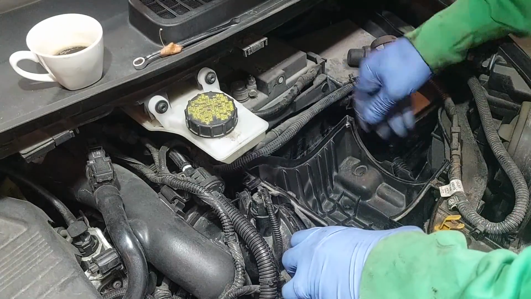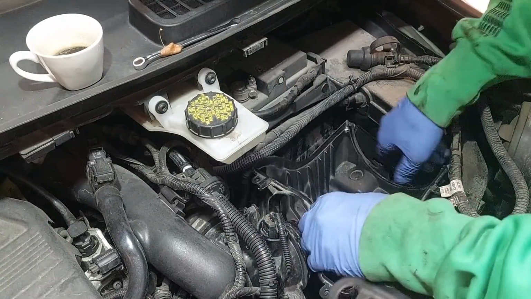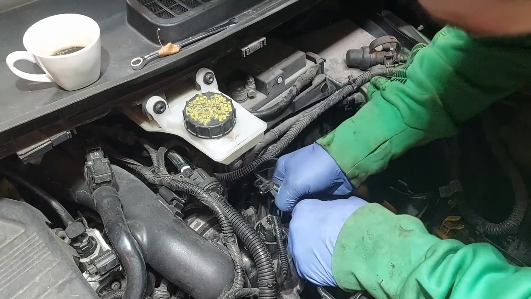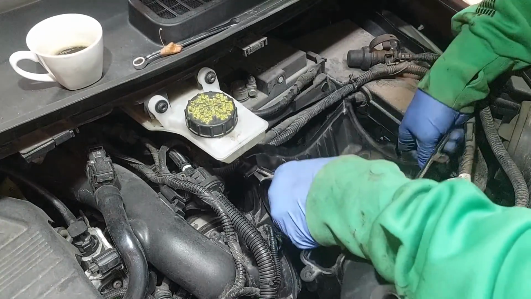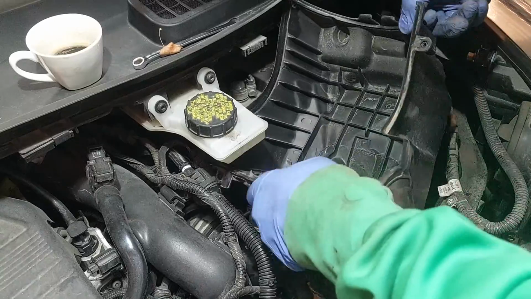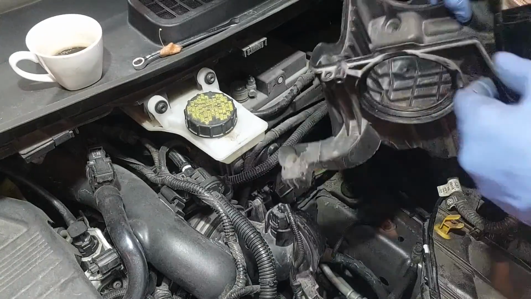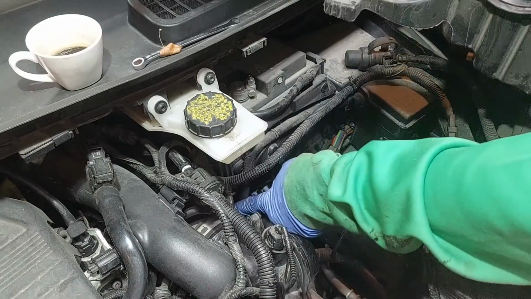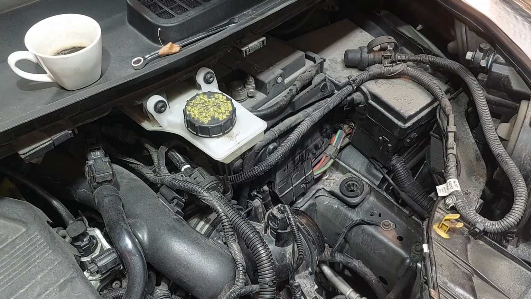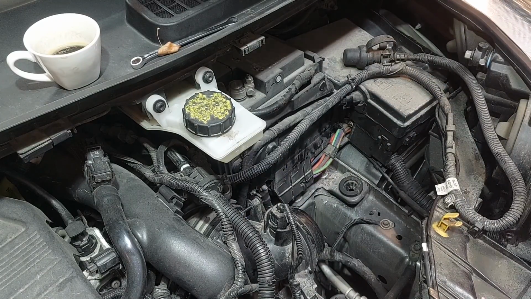Okay, there we go. What we got? Okay, we got another rubber tab back there. Just a genius. I love it. What a good design. So that tab fits in back there. Okay, so one more box out.